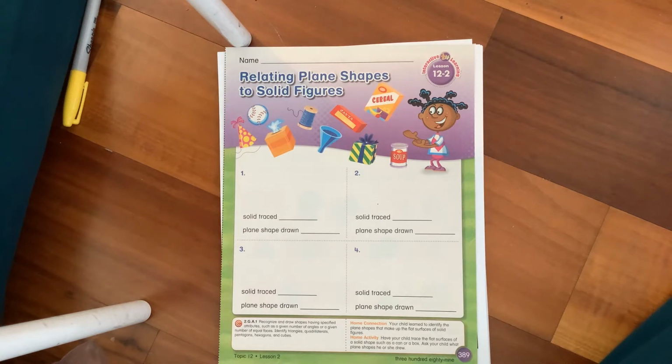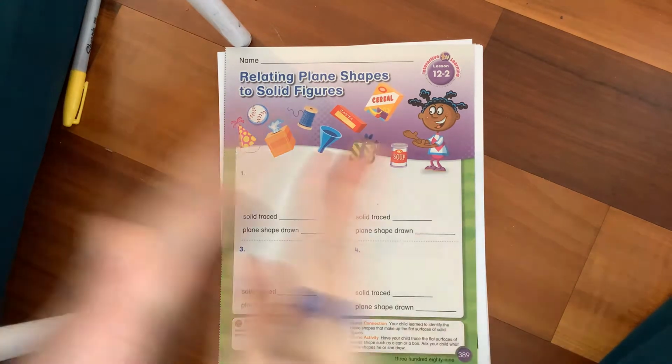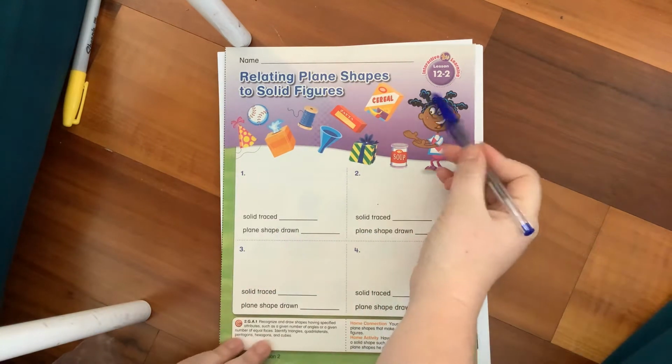Hey guys, so we are moving into geometry. Yay! Today we are working on 12.2.